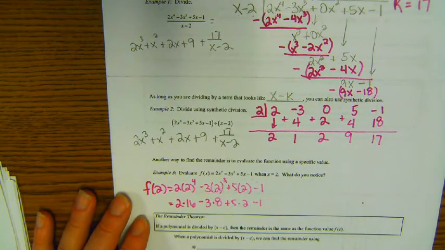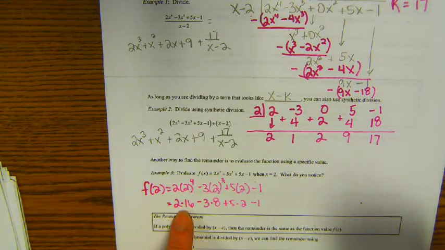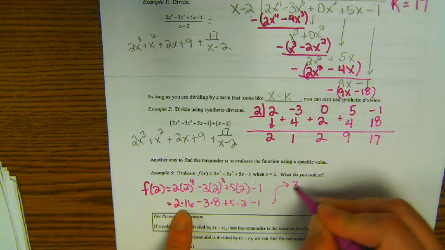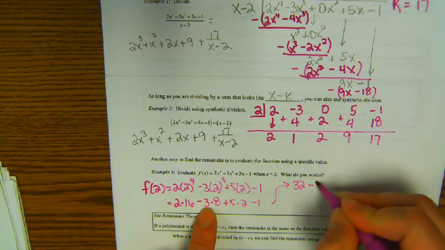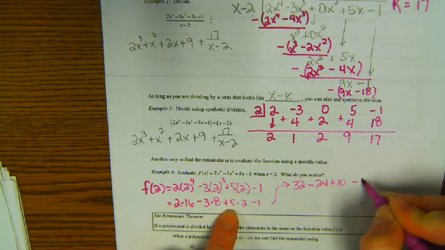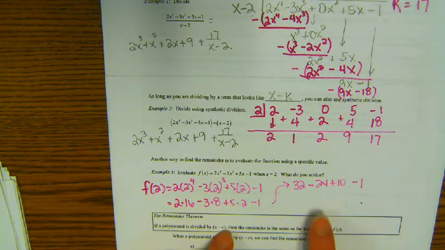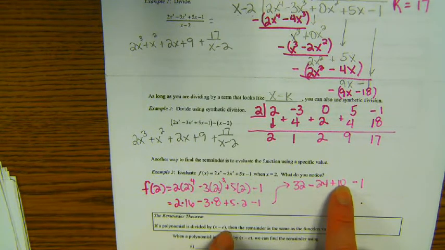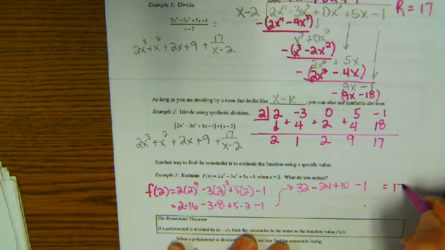Next, we'll do our multiplication. So 2 times 16 is 32 minus 24 plus 10 minus 1. 32 minus 24 is 8. 8 plus 10 is 18. 18 minus 1 is 17.